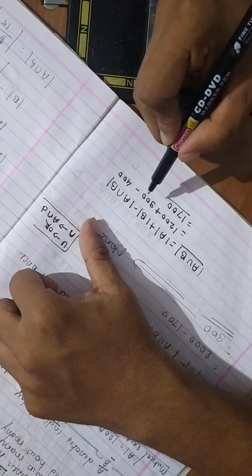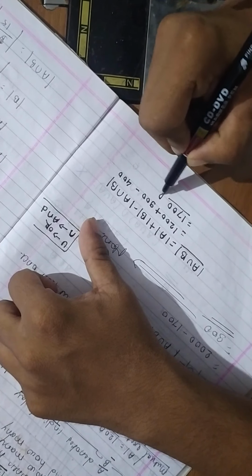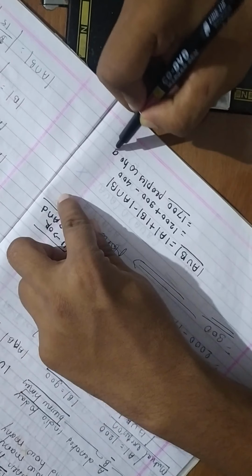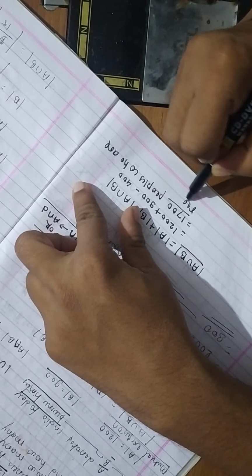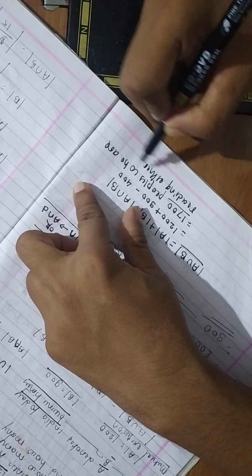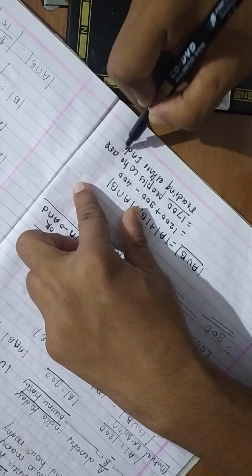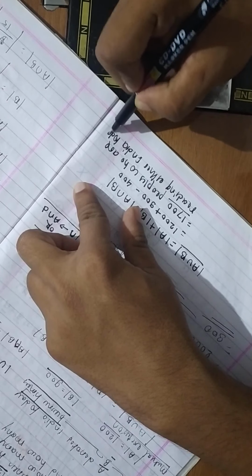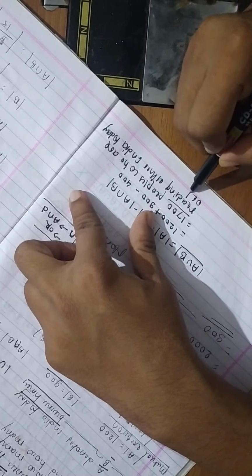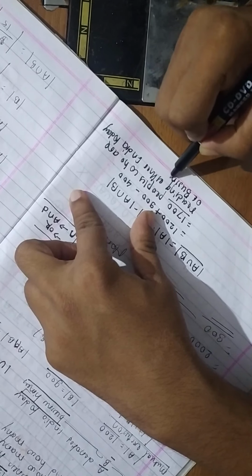So 1700 means what? They are people who are reading either India Today or Business Times, because union is given.